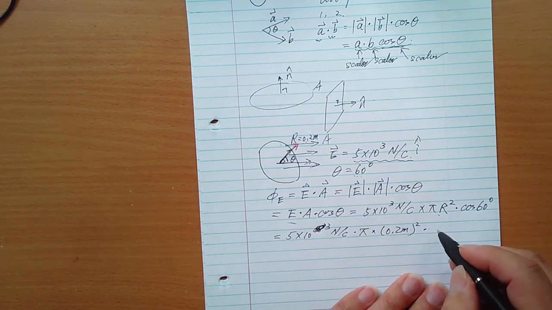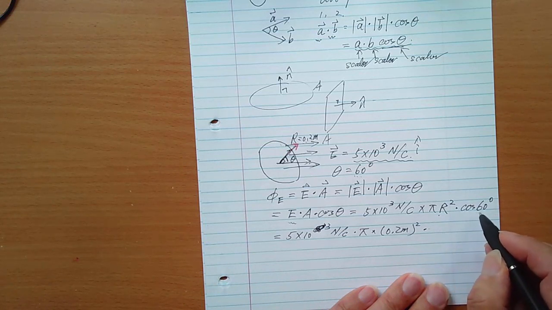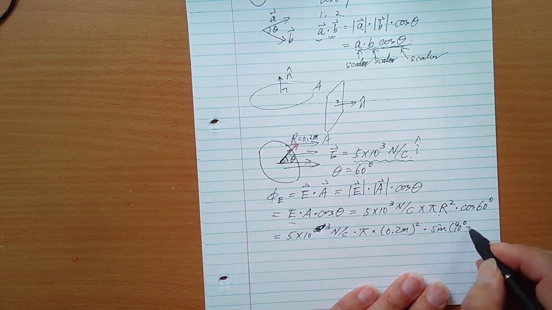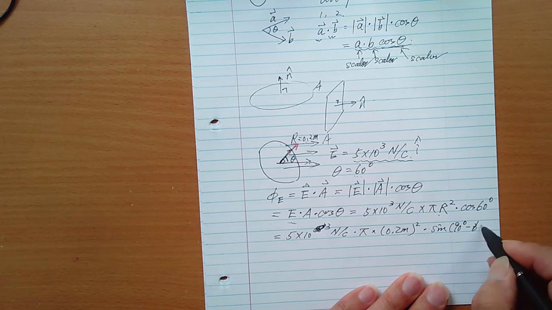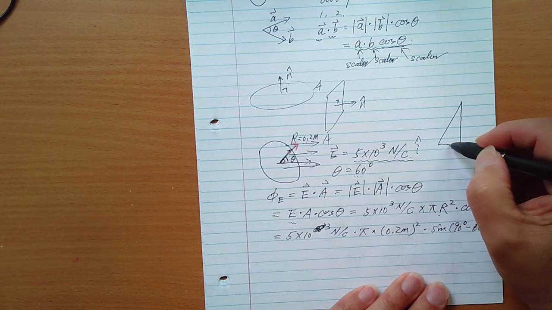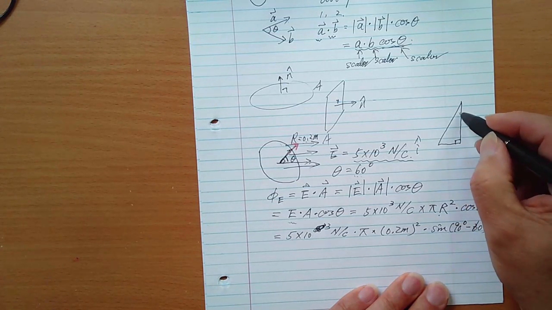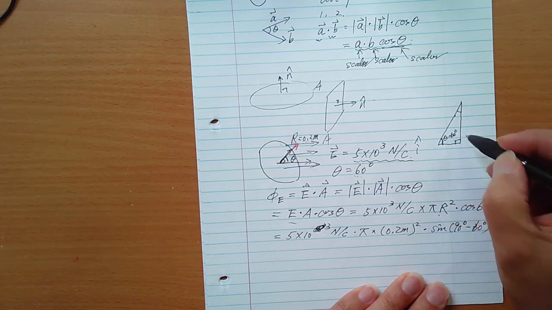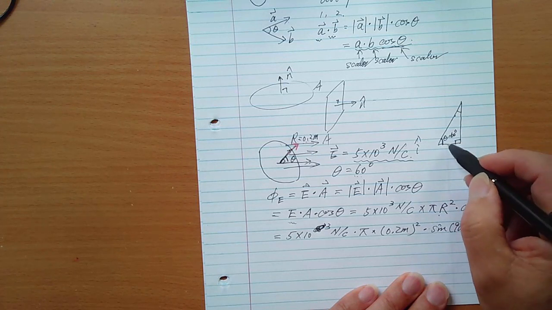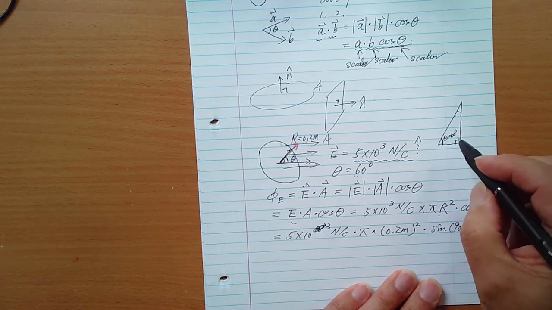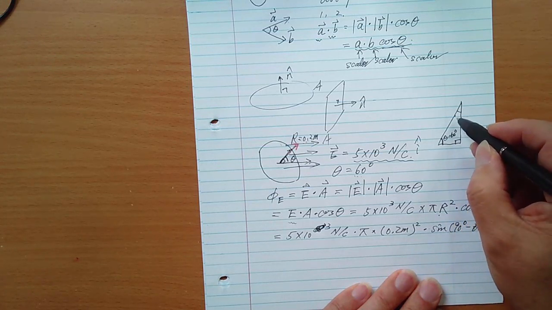So the trig identity is that cosine 60 degrees is equivalent to sine of 90 degrees subtract 60 degrees. What does that mean? Let's say we have a triangle like that, this is the 90 degrees. If this is our theta, theta equals 60 degrees. Notice the sum of the interior angles of a triangle is equal to 180 degrees. So that's x.